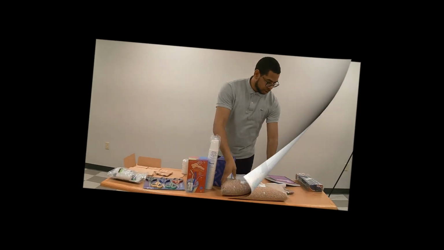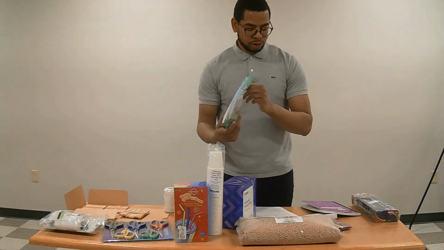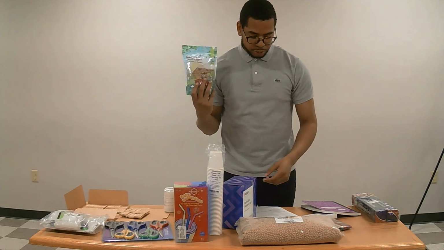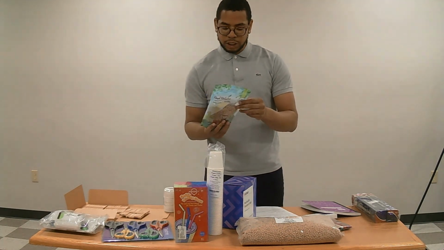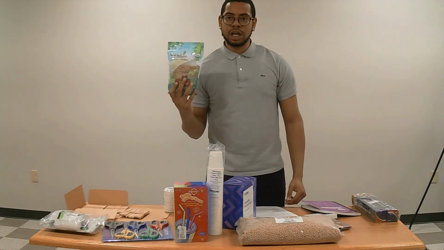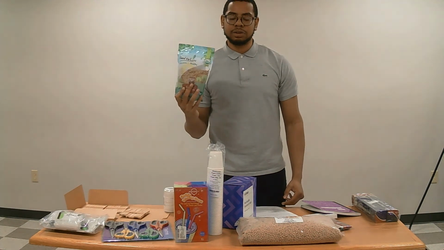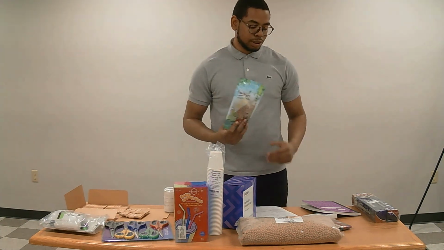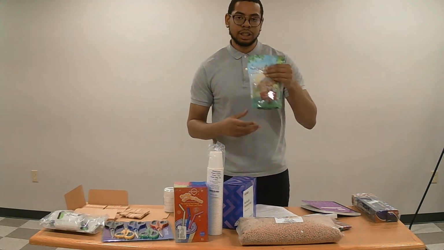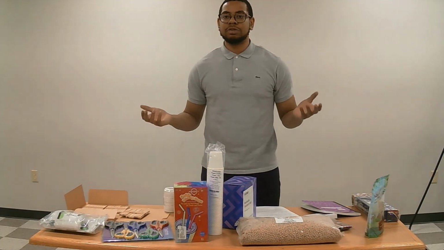Soybeans, green lentils. Now if you're allergic to soybeans or green lentils, please let me know, contact me. We will substitute these for something else because these can be substituted. Soybeans and the lentils, the green lentils. These are all the materials that you need for your experiment.